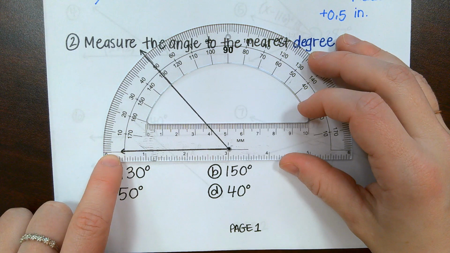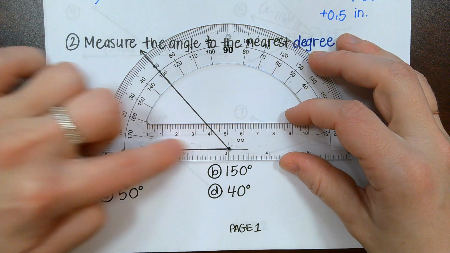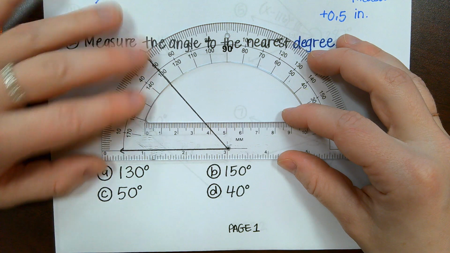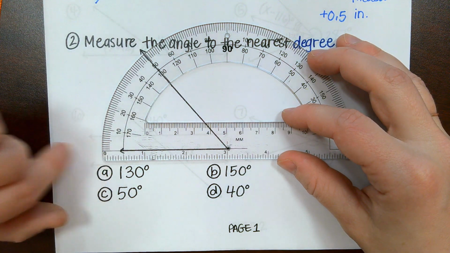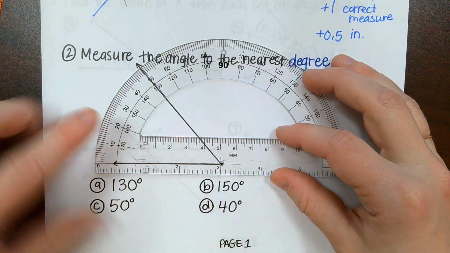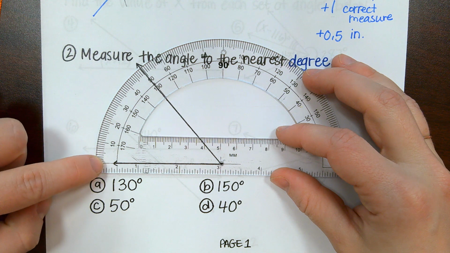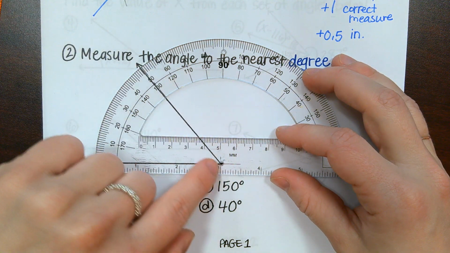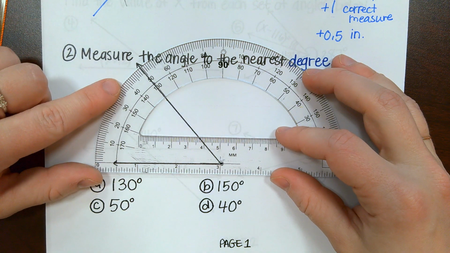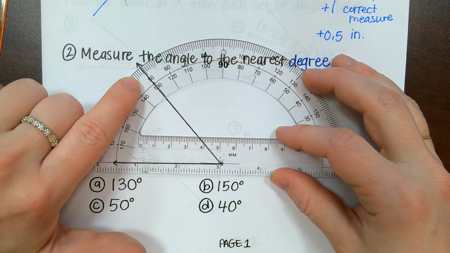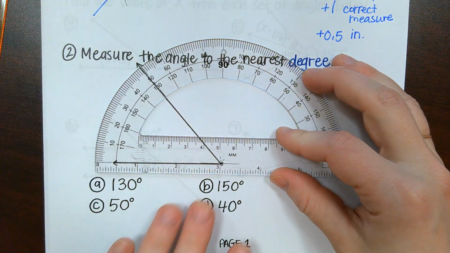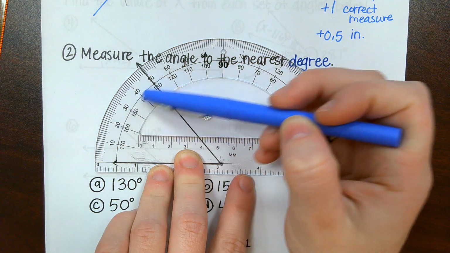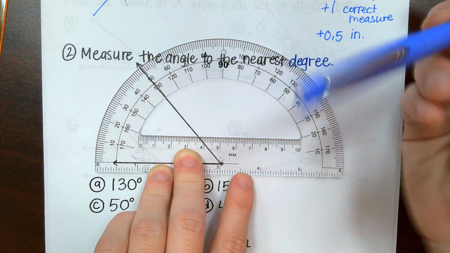Then we want to make sure that the ray on the bottom is lining up nicely with the protractor here at 0. Now I just want to see about where this angle falls. So the second ray of my angle looks like it's pointing at either 50 or 130. So I need to think about whether I'm using the inner numbers or the outer numbers.